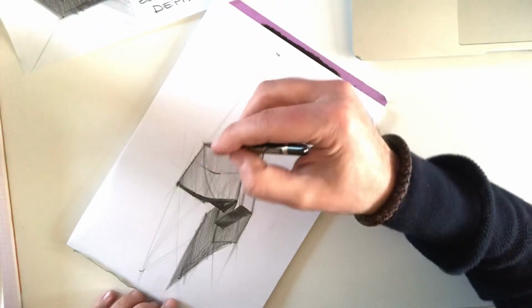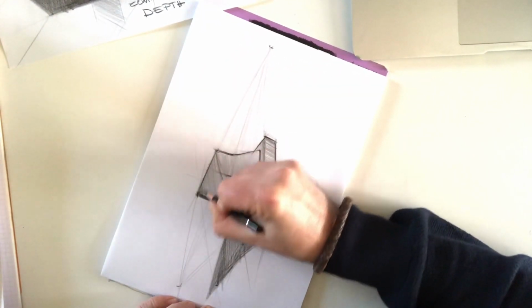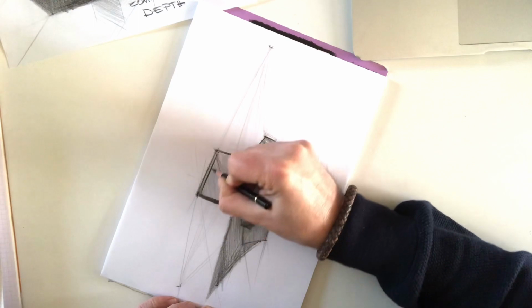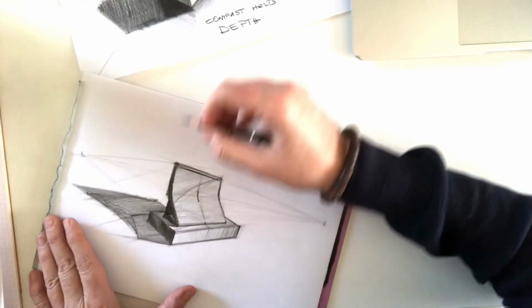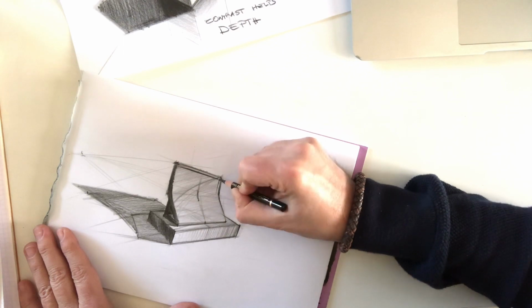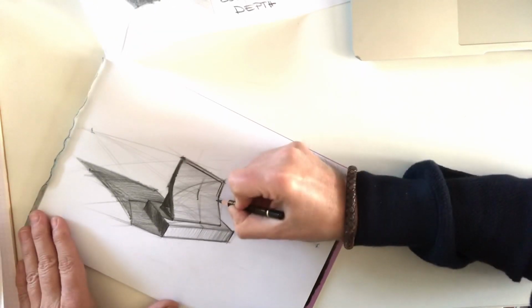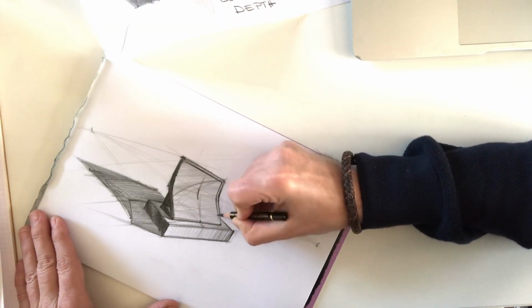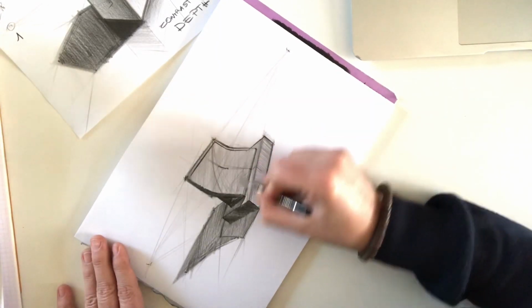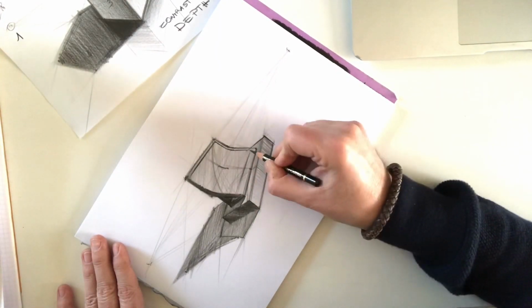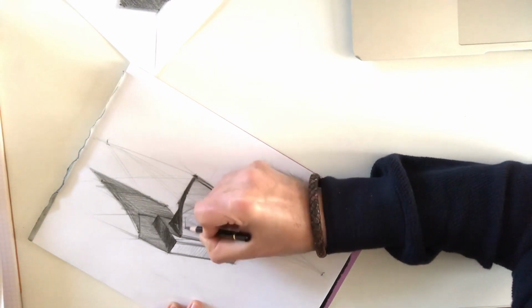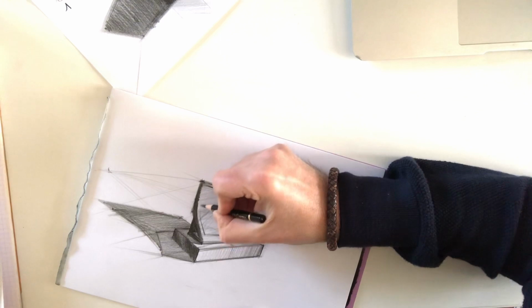Now I will put the glass area because let's say that this computer has a little frame. So let me put the frame, always trying to follow, of course, the perspective. The radius.